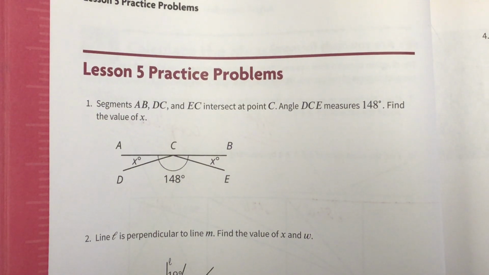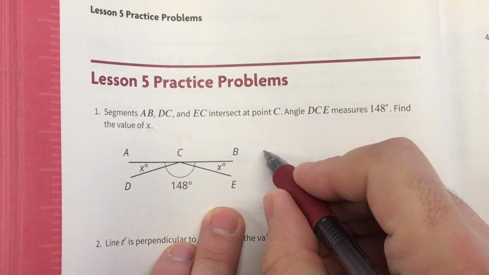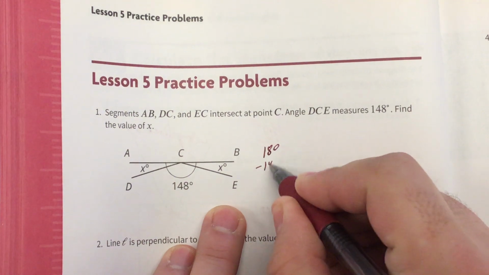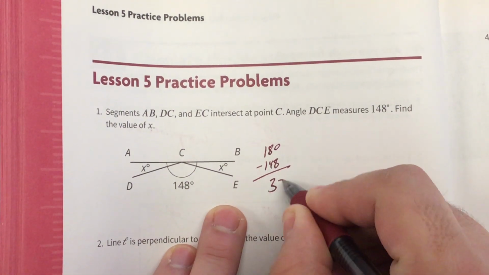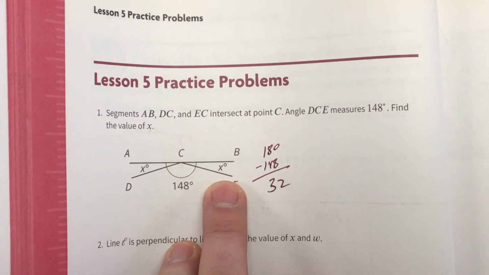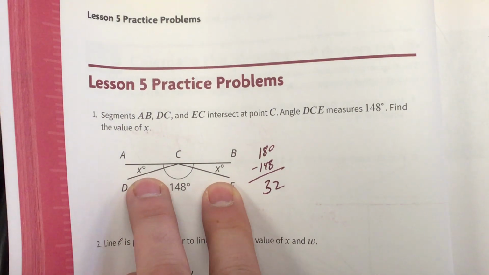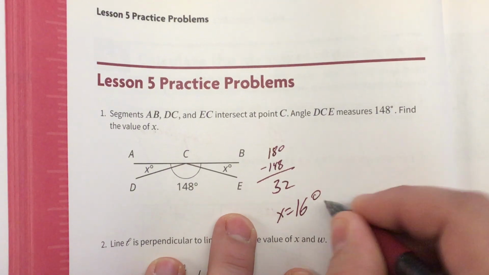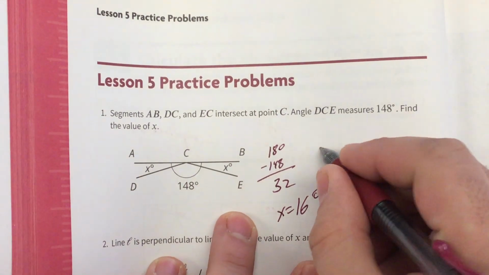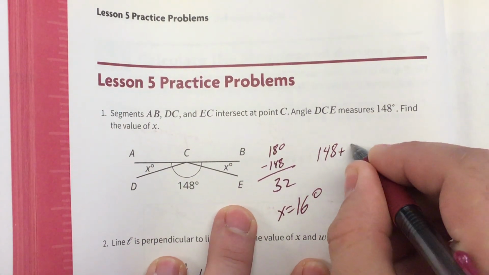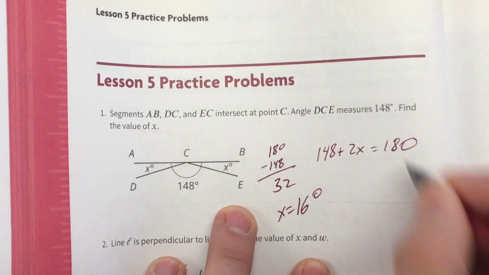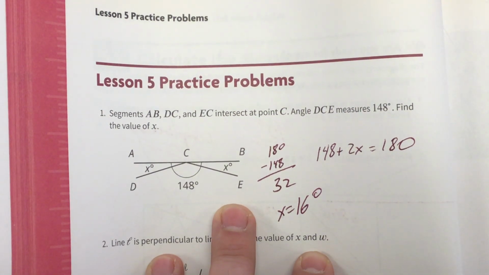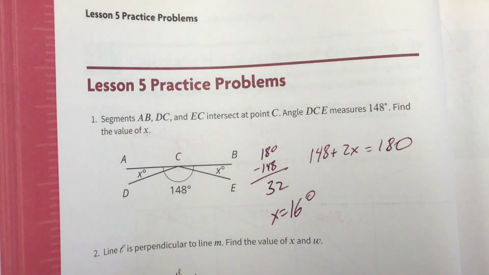I took 148 subtracted from 180. Okay. And what'd you get? 32. So that means x is 32? No, then you have to divide it by 2. Yeah, you have 2 of them. So you have to divide it by 2, so x is going to be 16 degrees. Okay, if you wanted the equation, it would look like 148 plus 2x equals 180. Subtract 148 and divide by 2.